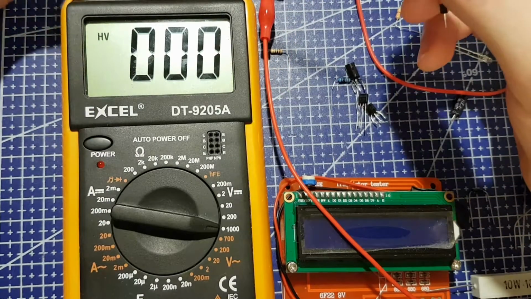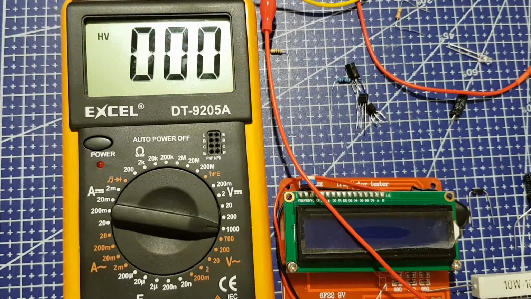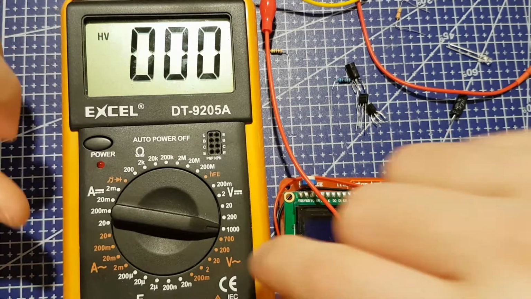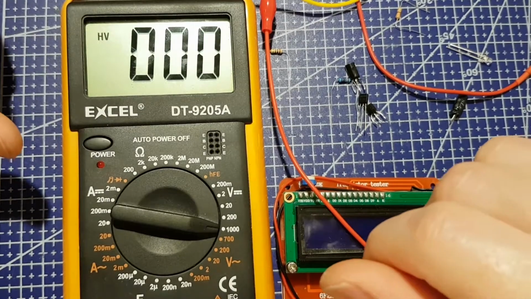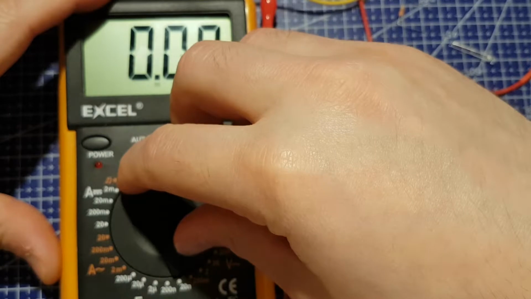Okay, I don't have an AC supply to show you, but the principle is exactly the same. Just be very careful when measuring AC, because the high voltage AC is a lot more dangerous than high voltage DC. Okay, so we're going to skip through the AC part of the voltmeter because we're not going to measure that, and we're going to go on to capacitance.